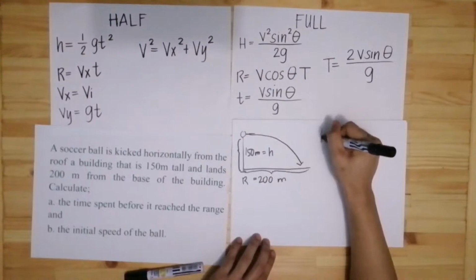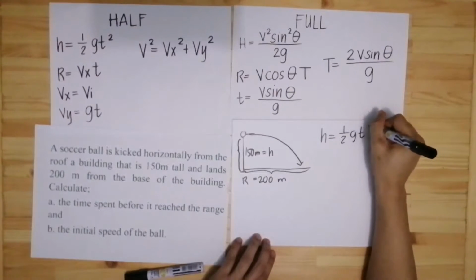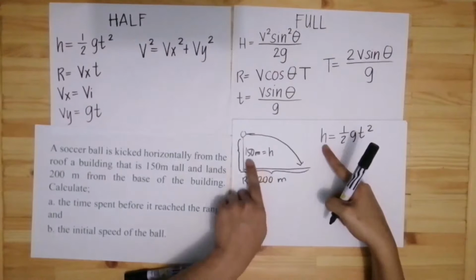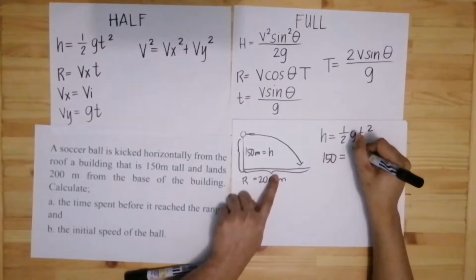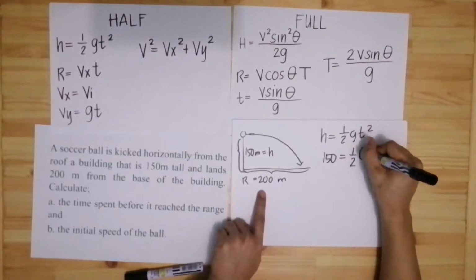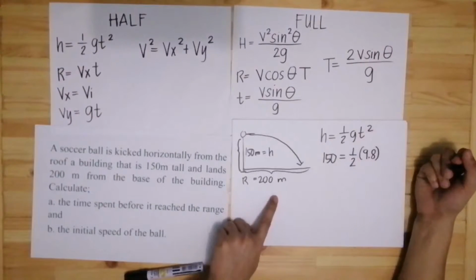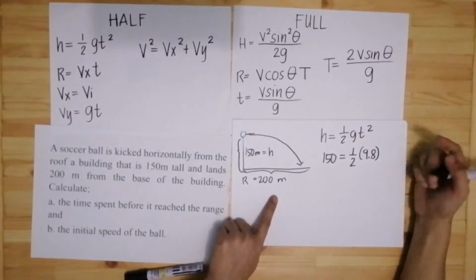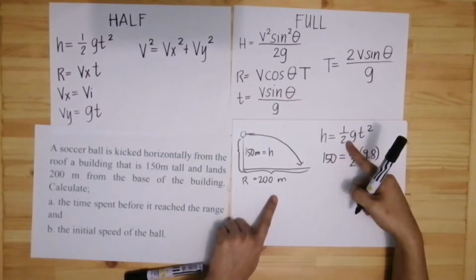H equals 1/2 g t squared. So the height is 150 equals 1/2. G natin ay yung 9.8. Yan yung constant value of the gravitational acceleration.